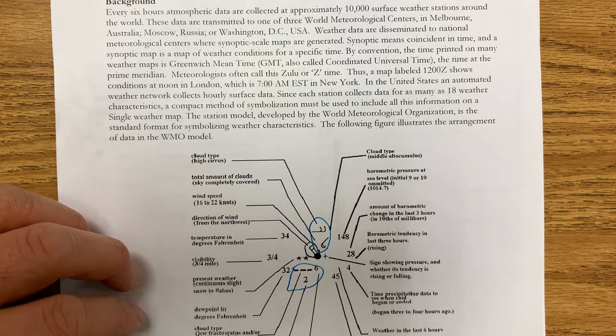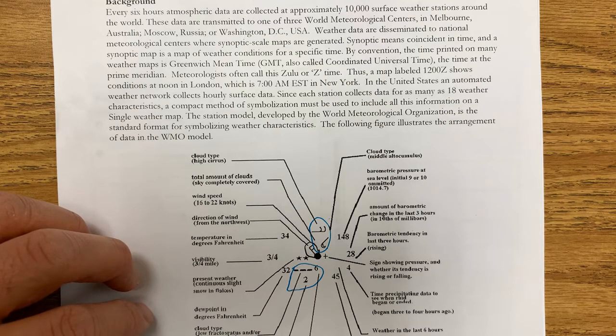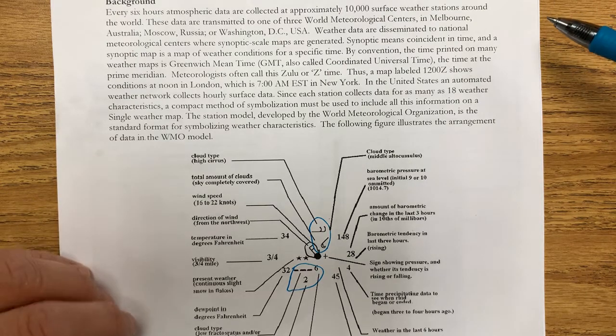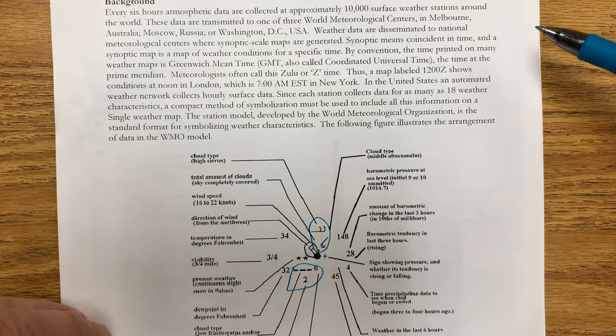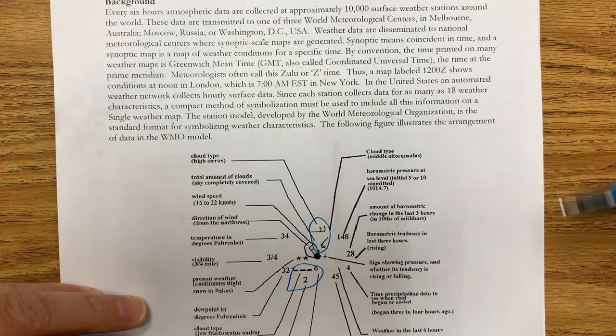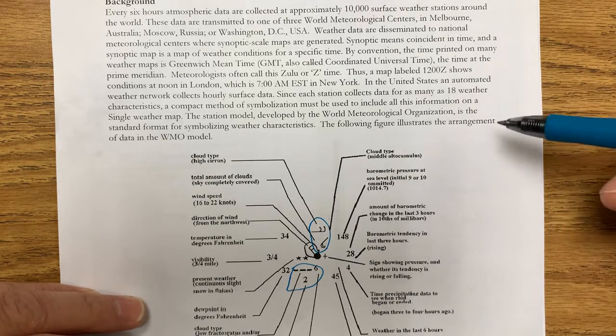It's of note that they use a universal system for time, the Greenwich Mean Time or Universal Coordinated Time. Meteorologists often refer to this as Zulu time or Z time. Thus, at any given location, weather is indicated in Z. 1200 Z would be noon, as an example.